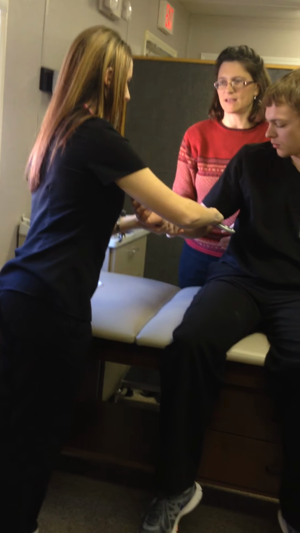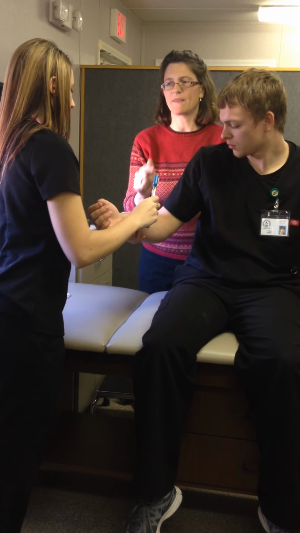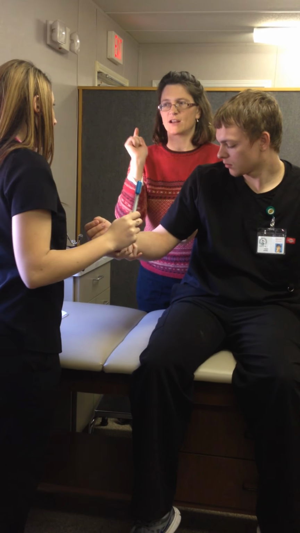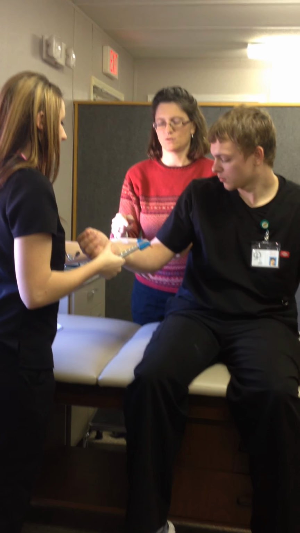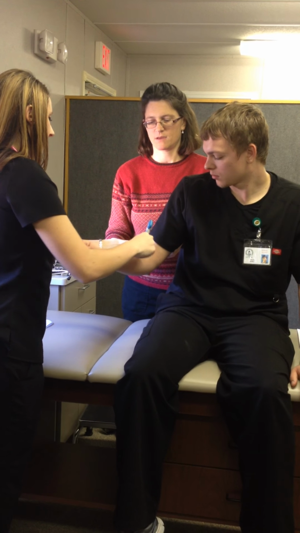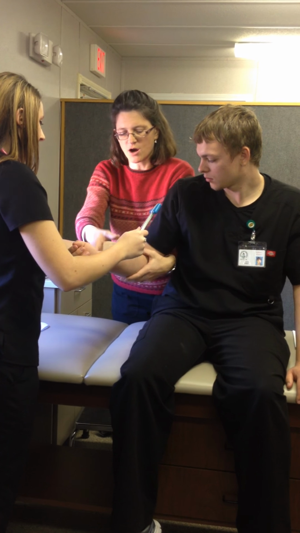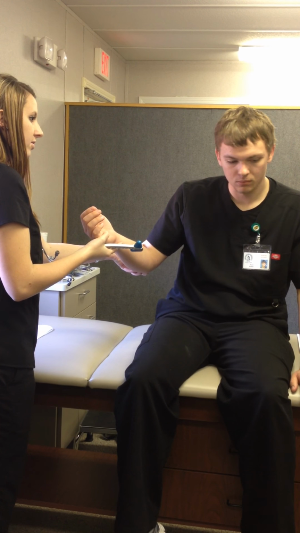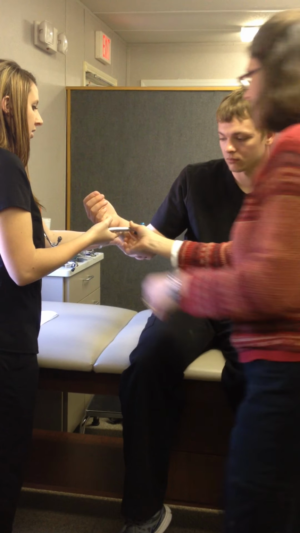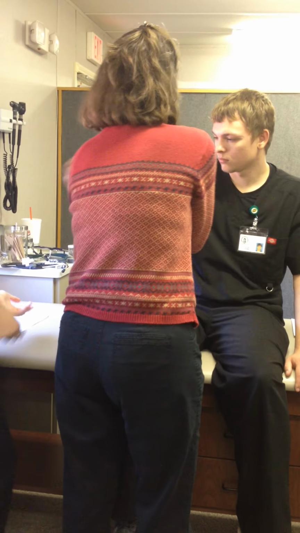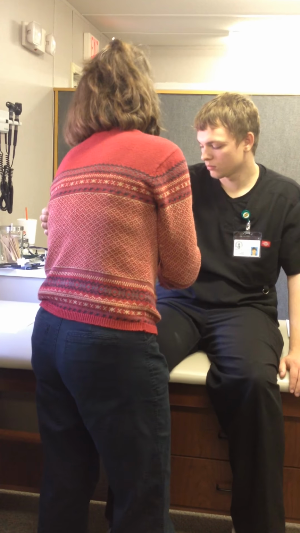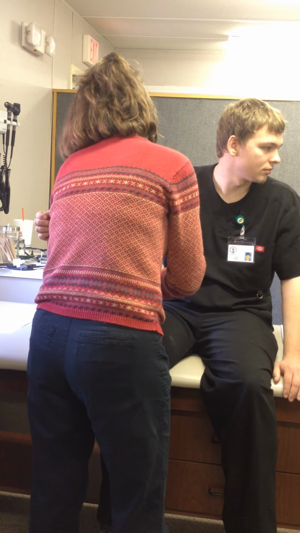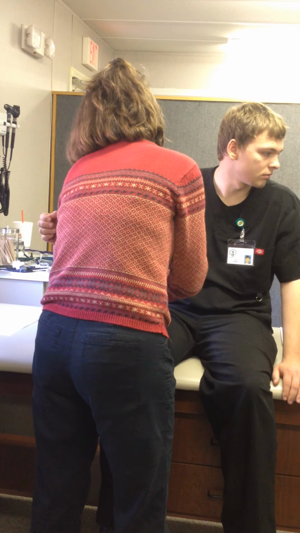Biceps would be right here, and you can feel it right now, because he's holding his arm, you can feel that tendon, right? And this is the only one that is indirect, because you're going to hit your own thumb. That's going to be really hard to do if you're not holding his arm, because if you've got tension in that arm, it's going to be hard to get a good response. So yeah, I kind of hold it. Have them kind of look away.